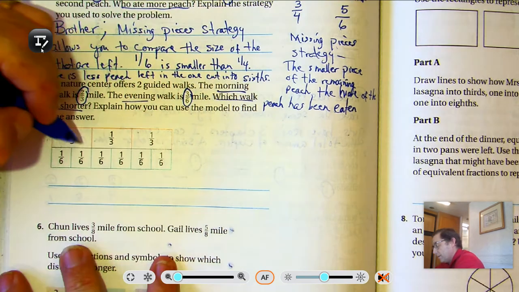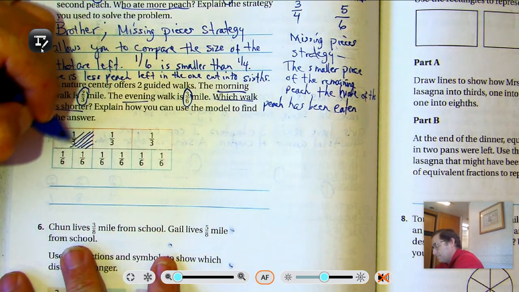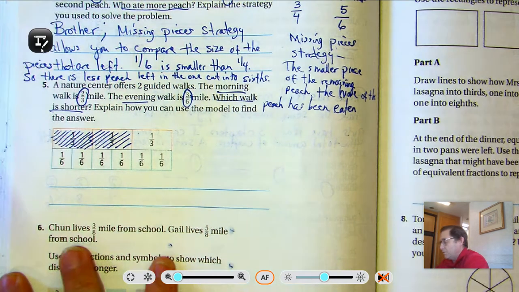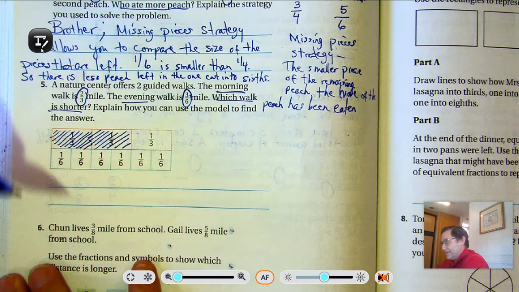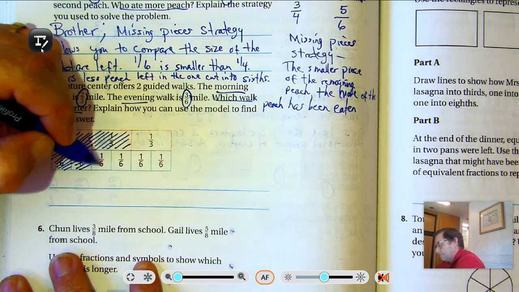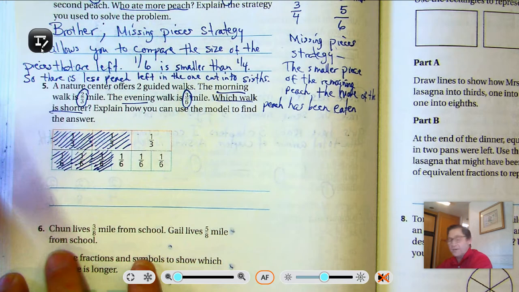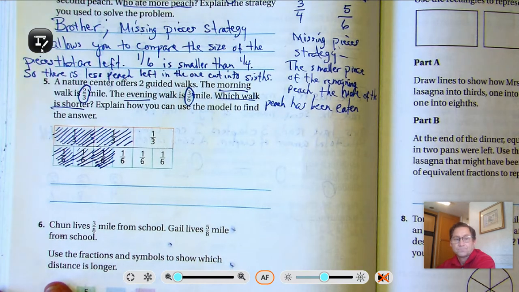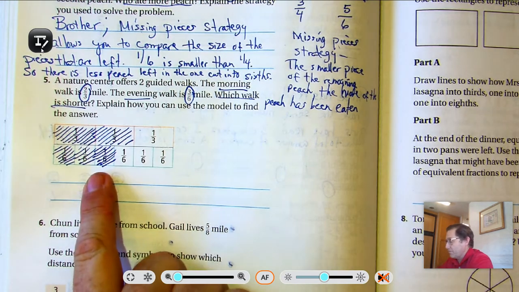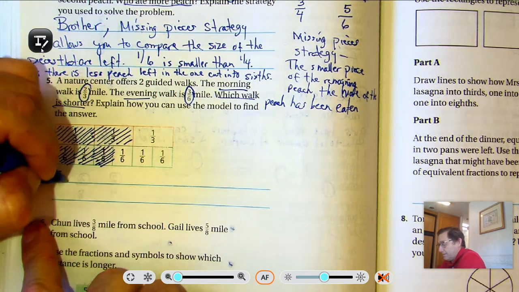All right, so the morning walk is two-thirds mile. The evening walk is 3/6 mile. So which walk is shorter? The 3/6 mile, the evening walk.